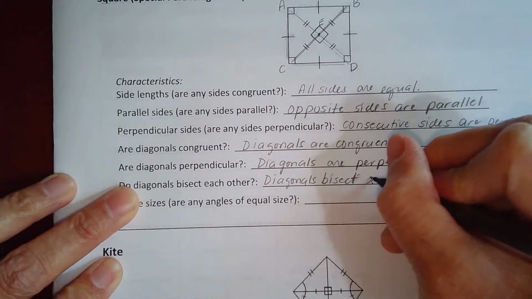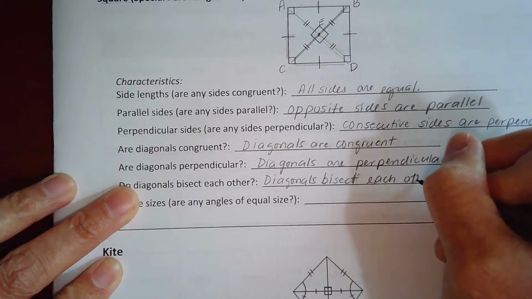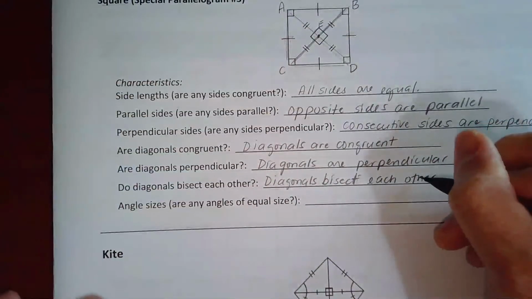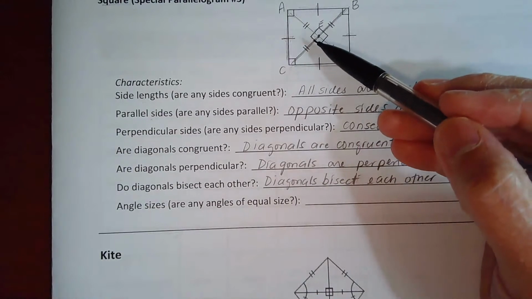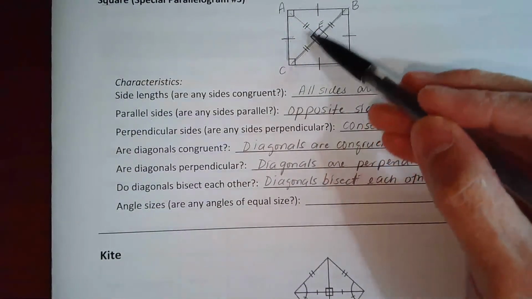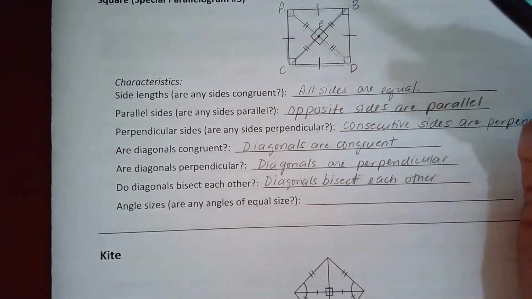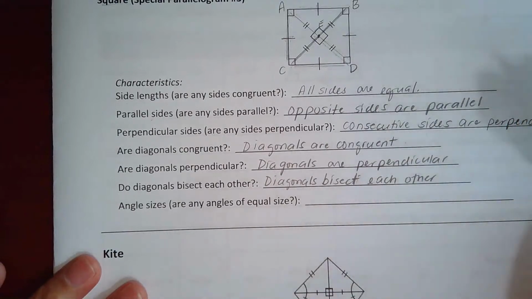And they don't just bisect each other, these four halves of diagonals are actually equal to each other.